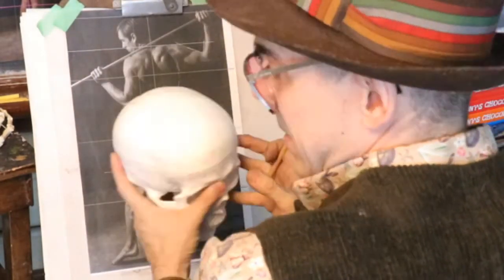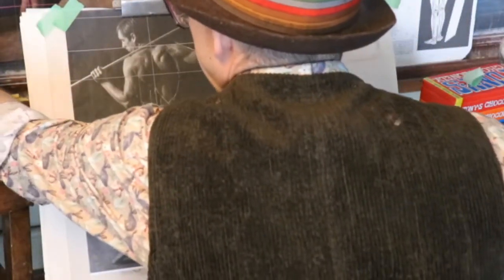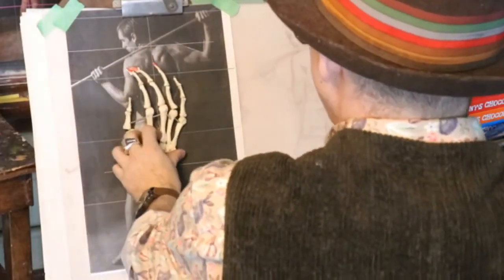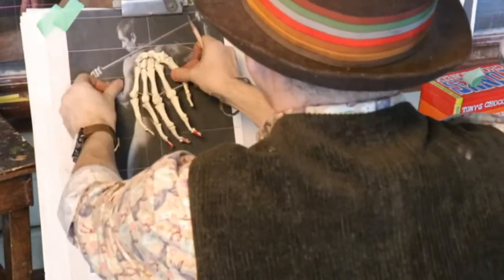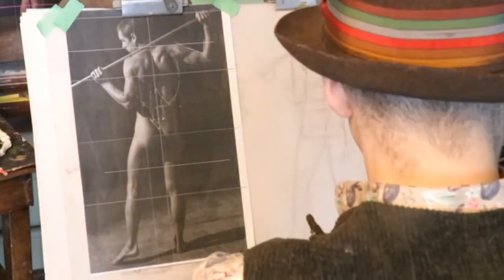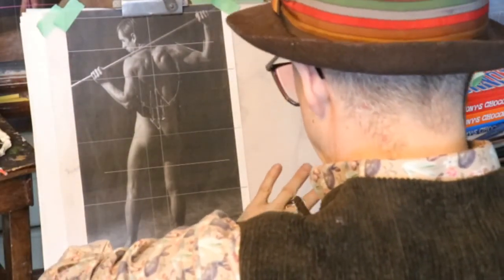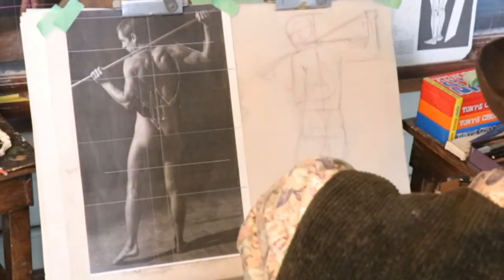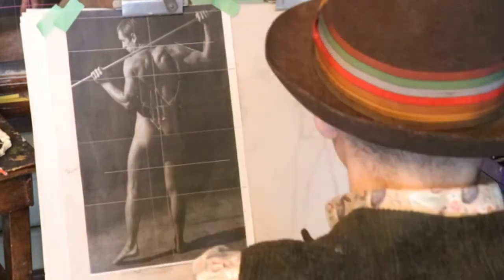Don't need the skull, so I'm just going to put him away for a second. Oh my God! Cool. That might make a nice fashion statement. All right, creativity, right? We have 12:42, just enough time, I think, to put the bones in on this guy.